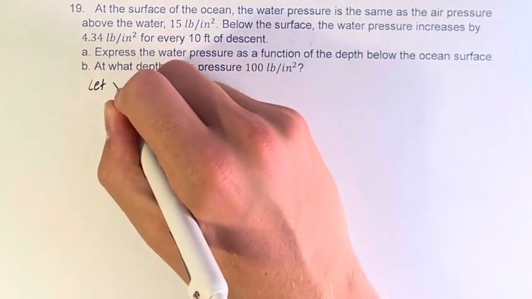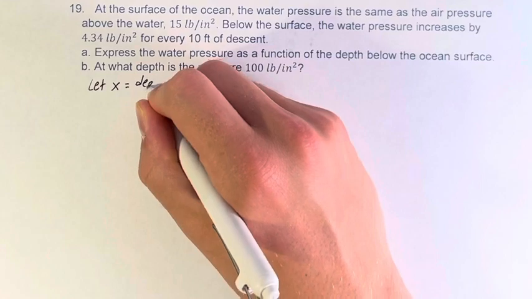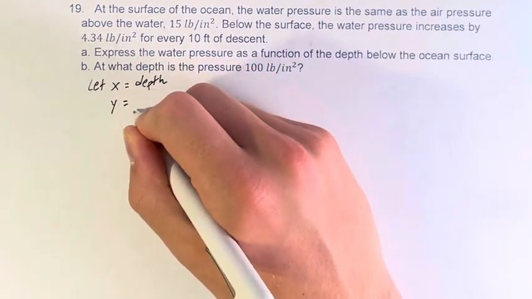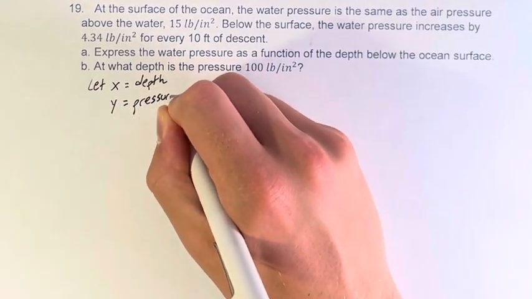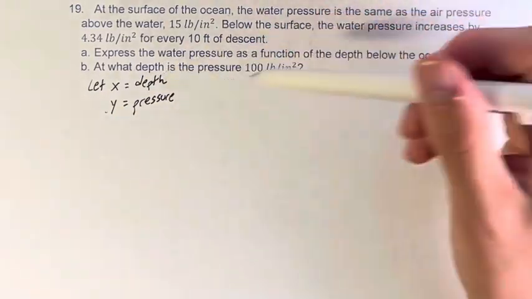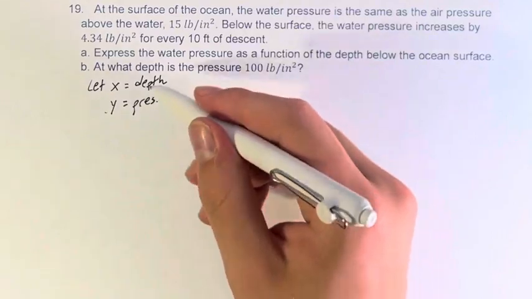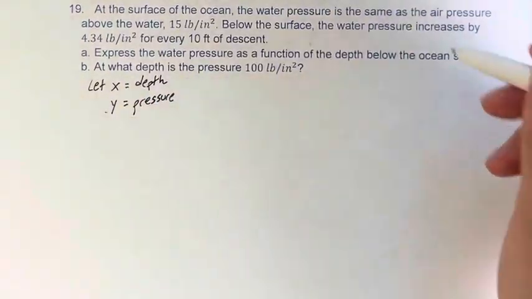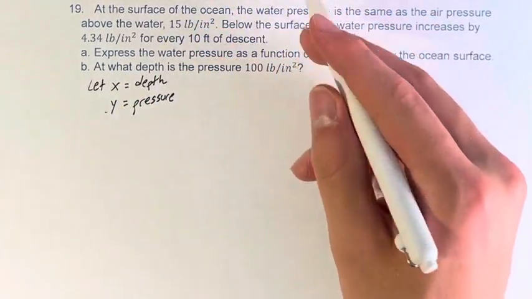So we're going to let x equal the depth and let y equal the pressure. We're doing this because y is a function of x, pressure is a function of depth. Okay, so let's get some points, x, y, that represent what we're actually seeing in this function.